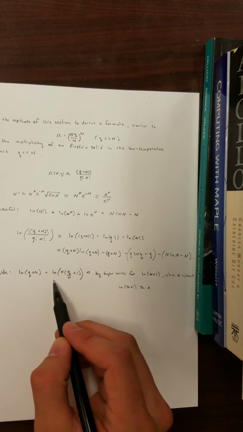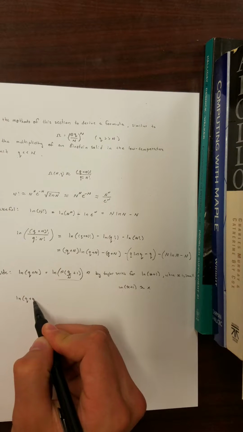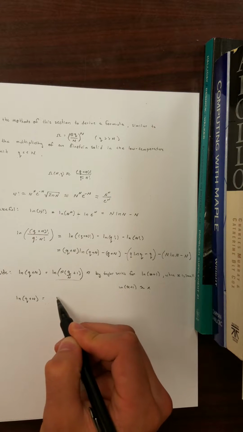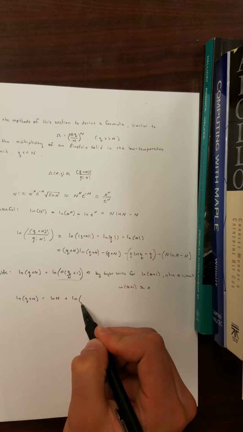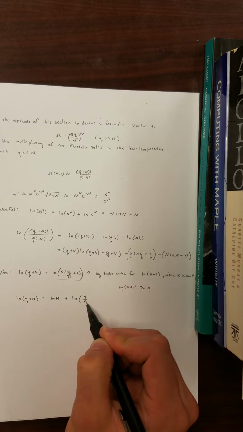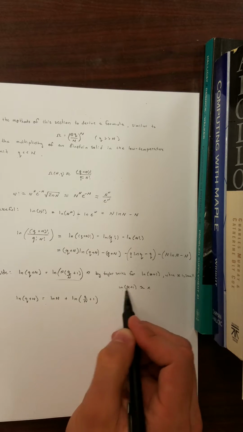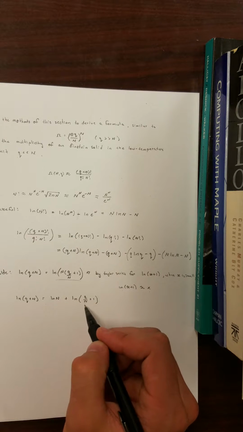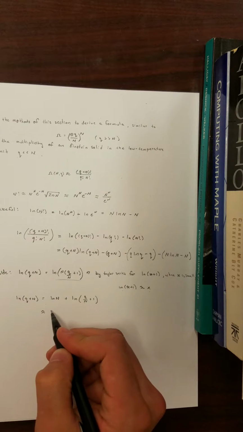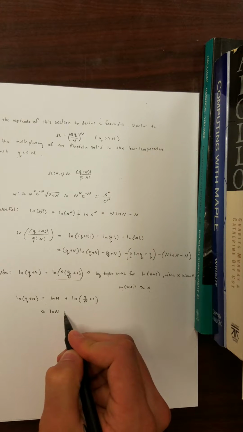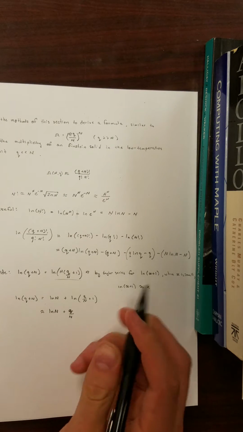So what we can do here is take this and break it up. The natural log of q plus n is equal to the natural log of n plus the natural log of q over n plus 1. And what we see is the q over n here is just like the x there, where it's a small quantity. And so we can say that this is approximately natural log of n plus q over n.